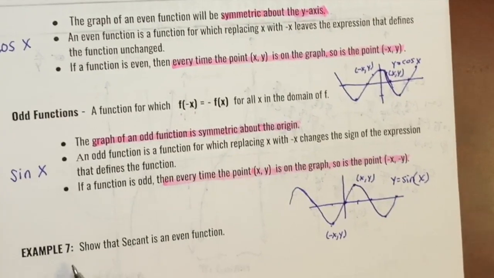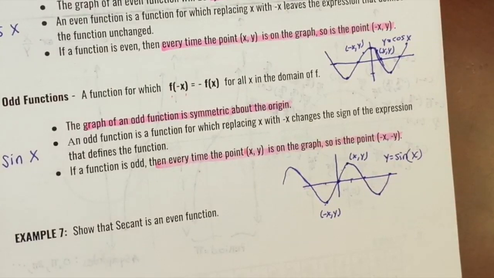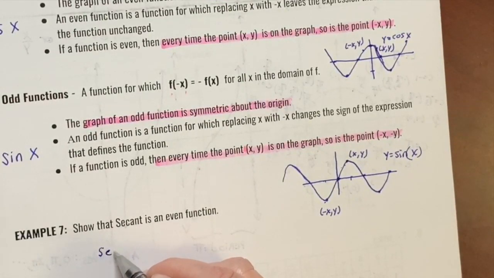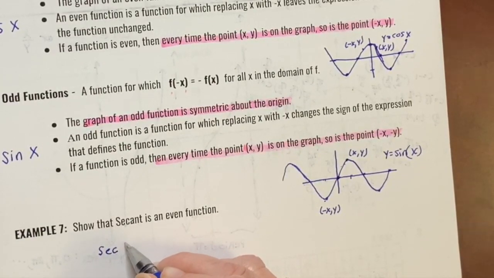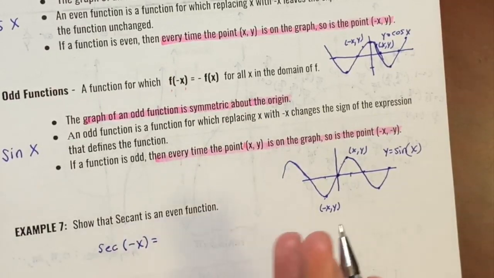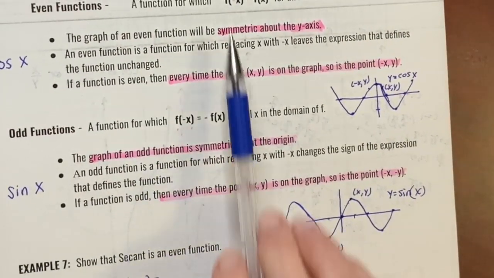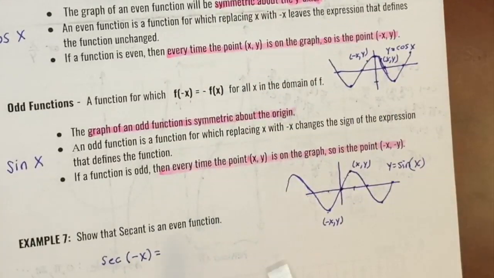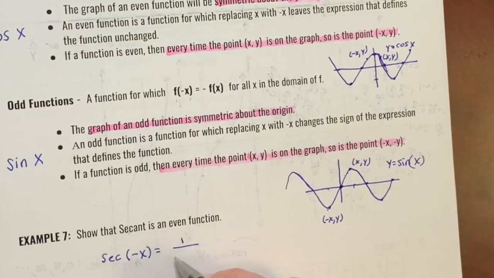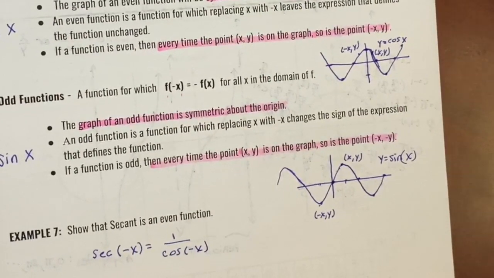All right, so example 7 says show that secant is an even function. So we just want to do a little proof-like thing here to show that secant is even. Let me start with secant of negative x, and to show that it's an even function, I want to show that the secant of negative x is equal to the secant of x. Well, the secant of negative x, since secant is just the reciprocal of cosine, would be the same thing as 1 over the cosine of negative x.